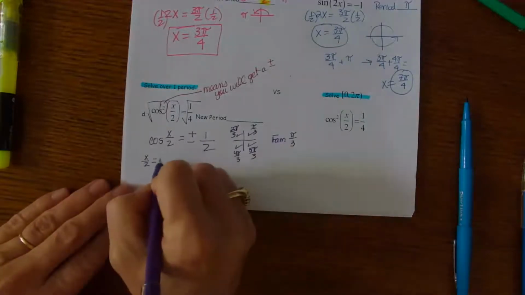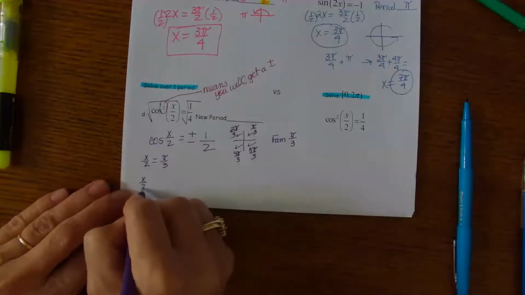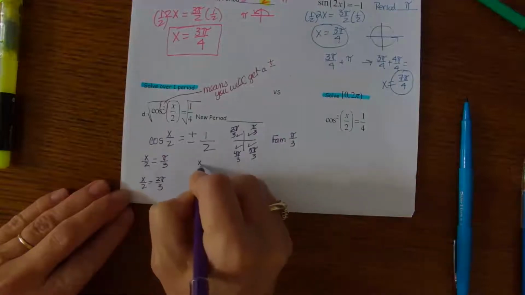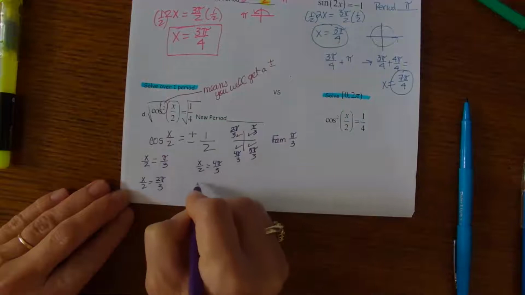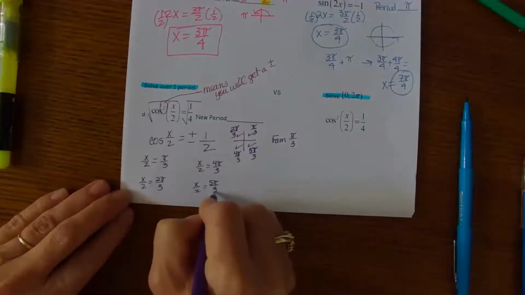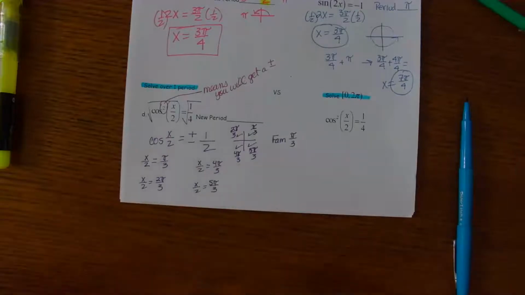So when you go to look back at this, you need room to do your math. Right? Are we good? What are we going to do now? What are we going to multiply both sides by to get rid of a 2 on the bottom?